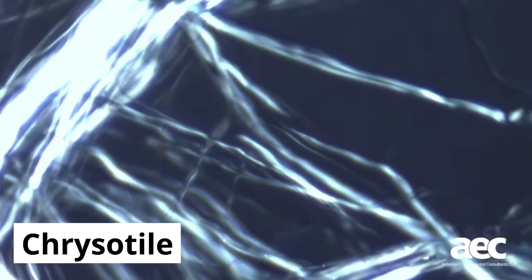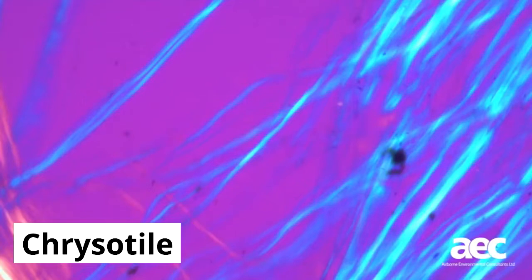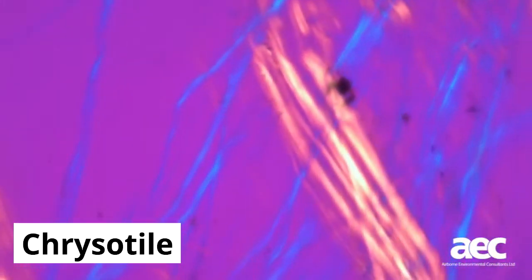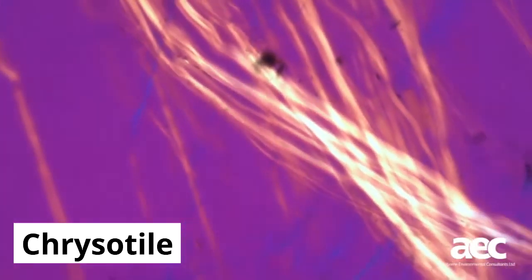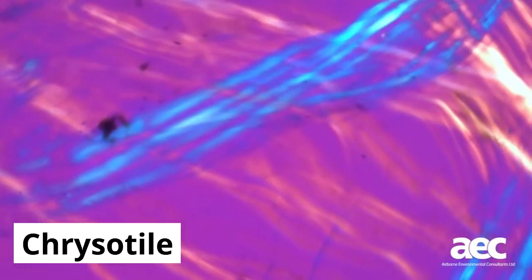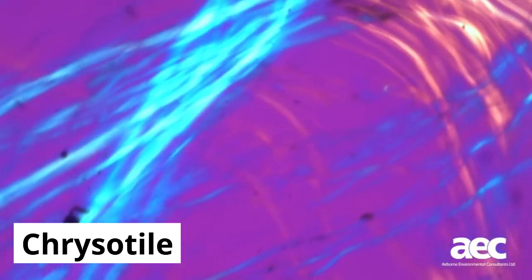The sign of elongation is assessed next with the pink background and should show the fibre as blue when in a northeast to southwest orientation. This indicates the light travels slower down the length of the fibre than across the width. This would be the case for all fibres except crocidolite.